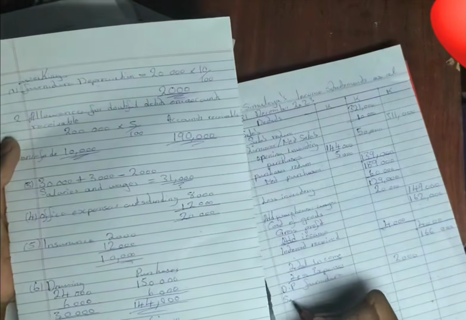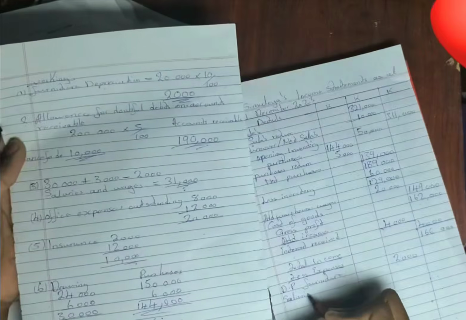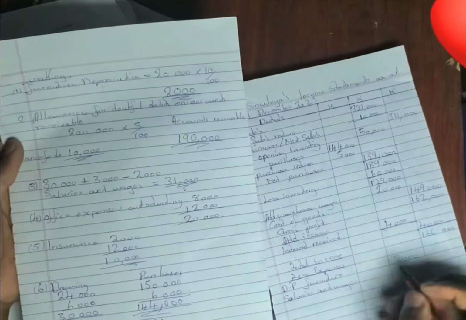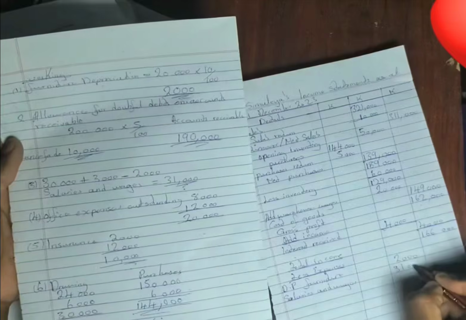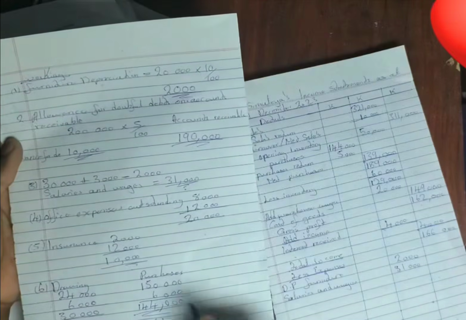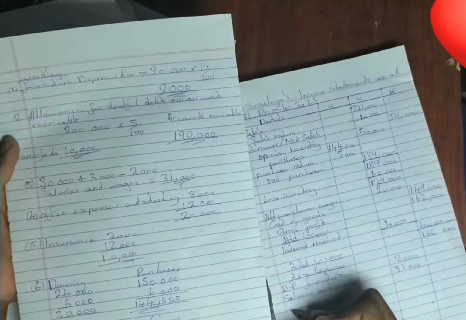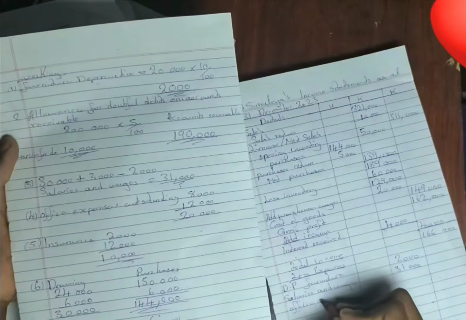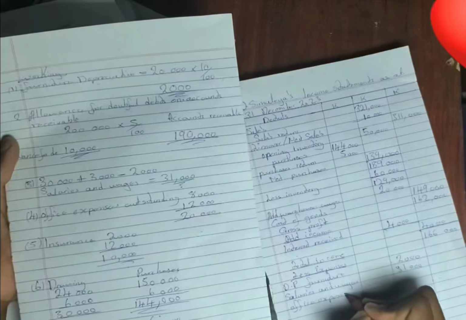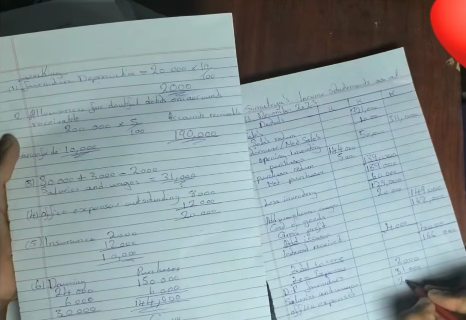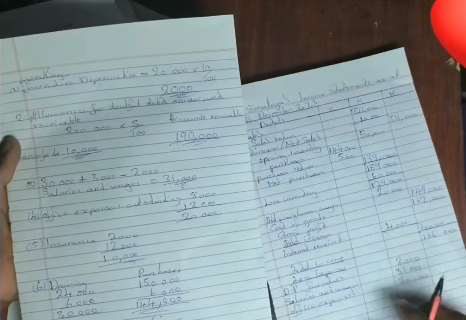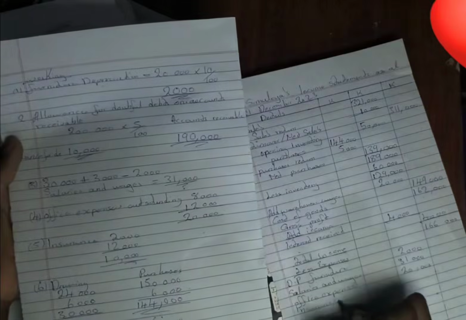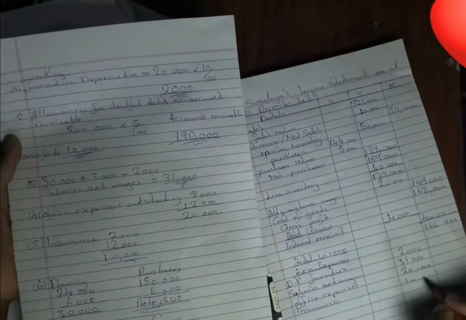Salaries and wages, which is going at 31,000. Then we also have office expenses outstanding, which is going at 20,000. Then we also have insurance. Insurance is going at 10,000.